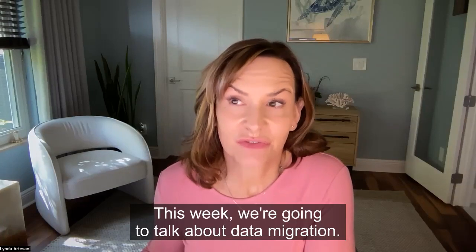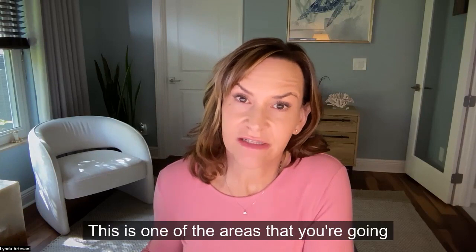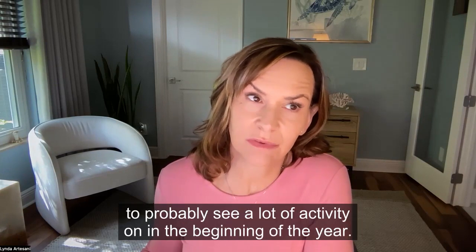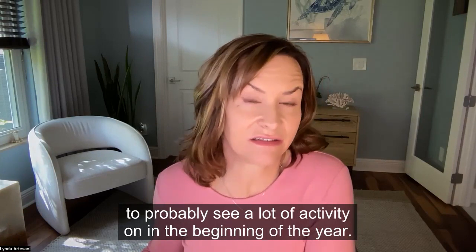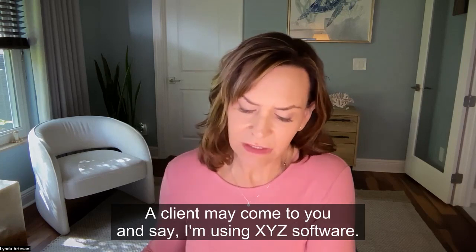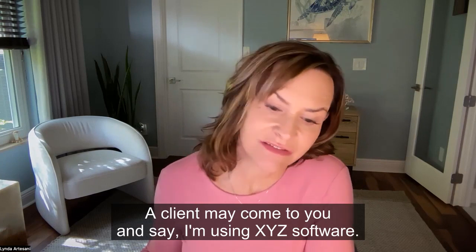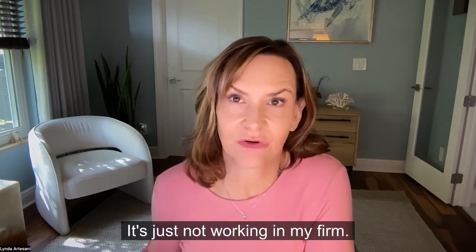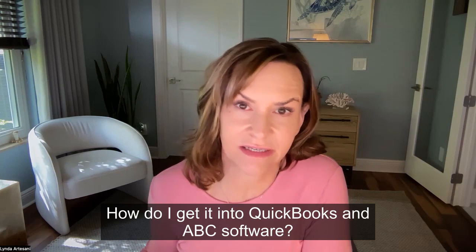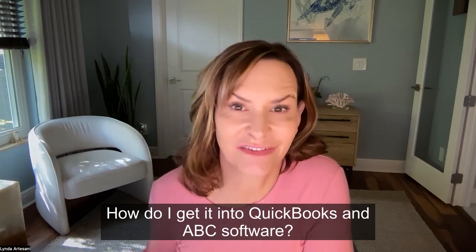This week, we're going to talk about data migration. This is one of the areas that you're probably going to see a lot of activity on in the beginning of the year. A client may come to you and say, I'm using XYZ software. It's just not working in my firm. How do I get it into QuickBooks and ABC software?